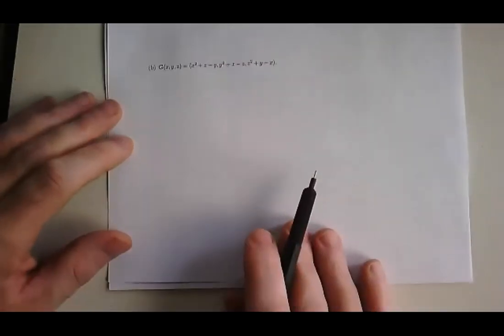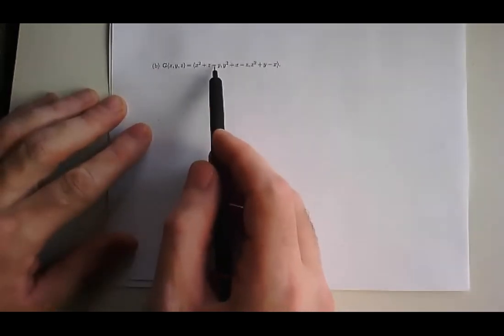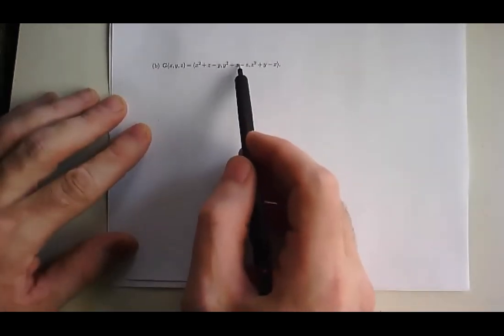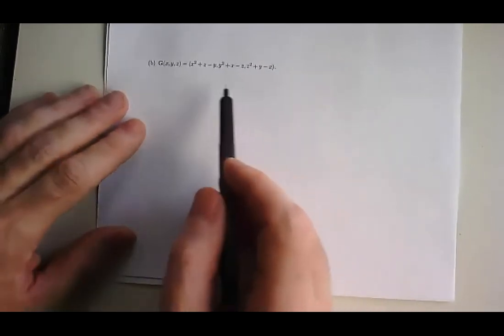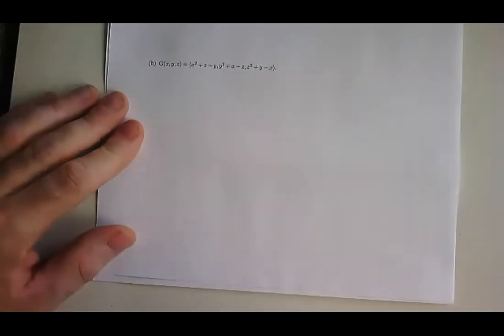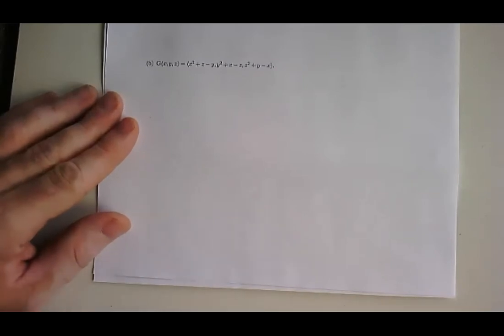Problem B gives us a vector field in 3 dimensions: x squared plus z minus y, y squared plus x minus z, and z squared plus y minus x. And there's a nice symmetry to this vector field that perhaps makes us think that it is a conservative vector field. Now, earlier I mentioned that in general, it's easier to prove that a vector field is not conservative. For a vector field to be conservative, the curl has to be equal to 0.